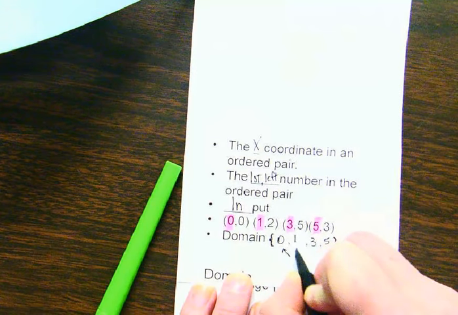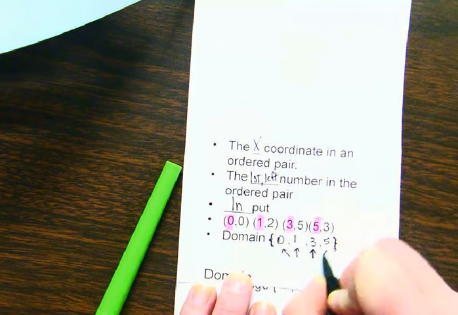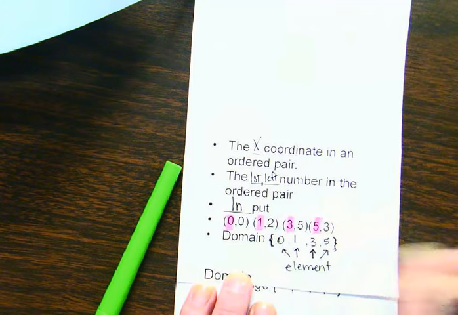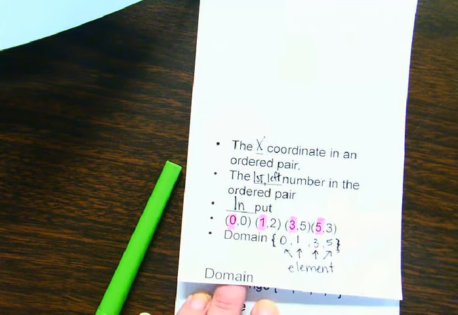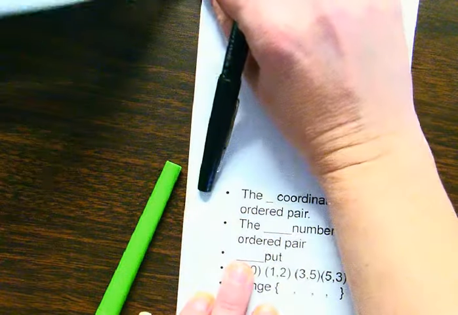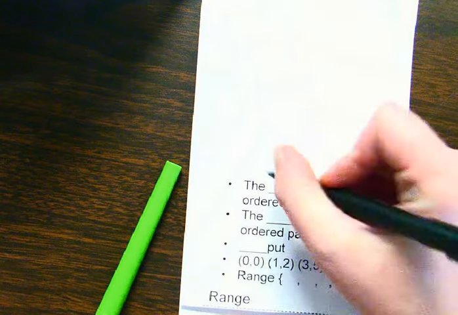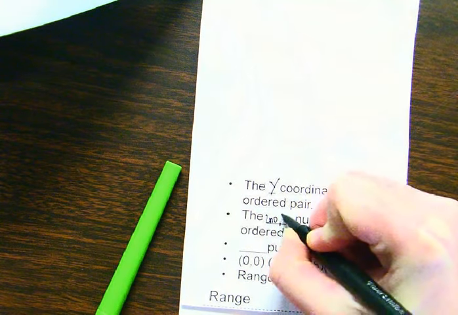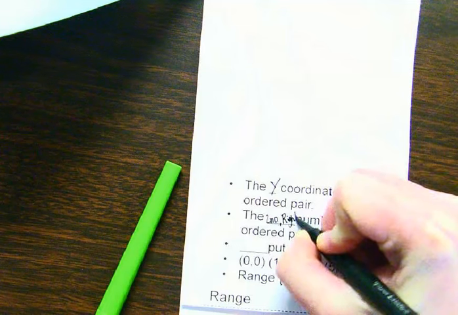And these individual little guys are called elements. These are each an element inside the set. Then my range would be the y-coordinate in an ordered pair, which is the second number, or the right number, in an ordered pair.